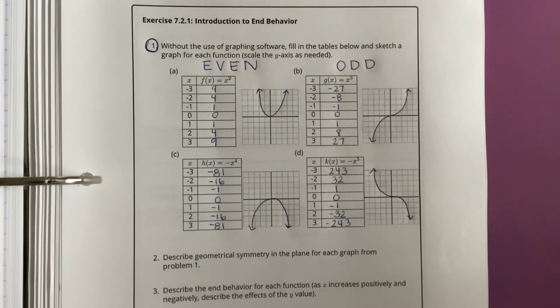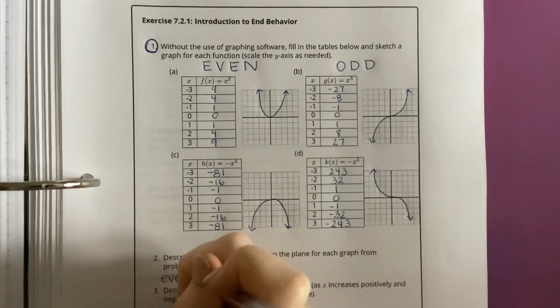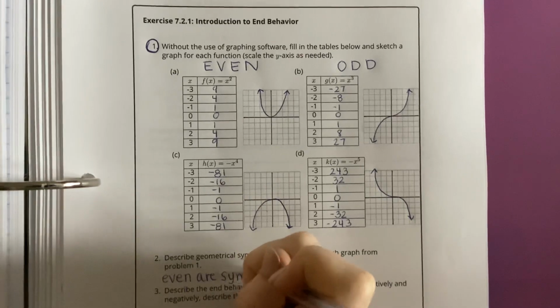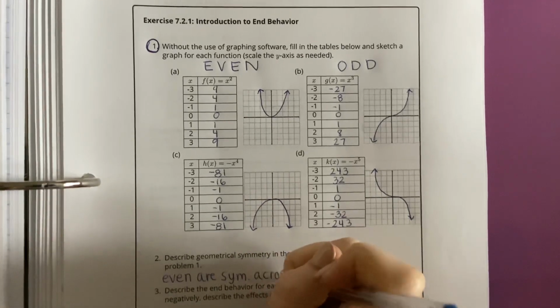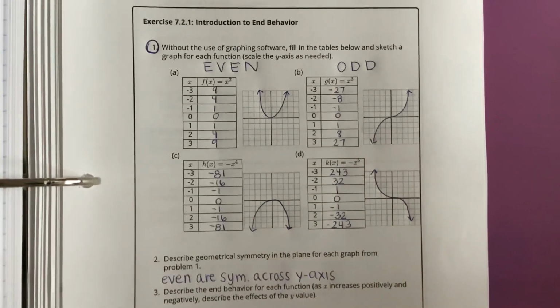Your y-axis. All right, so if you cut it in half right through the y-axis, you hit your graph on the other side. So even functions are symmetric across your y-axis. So if you fold it in half over that y-axis, then you hit it on the other side.